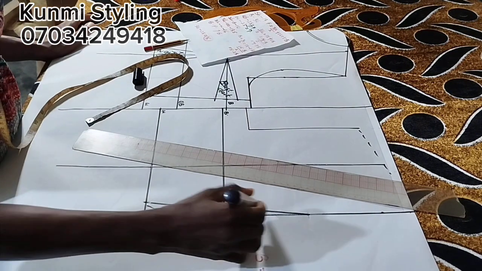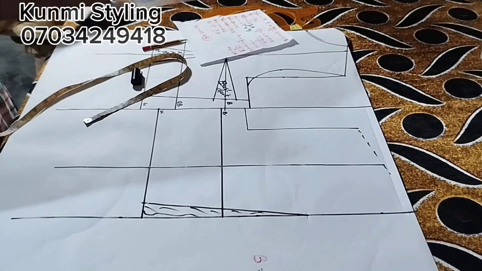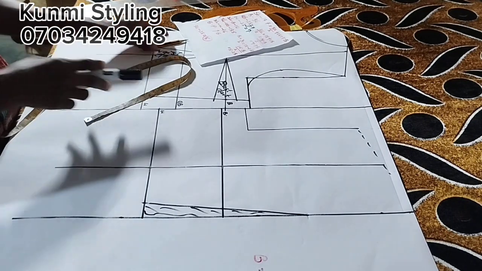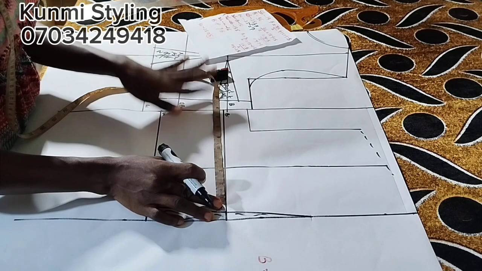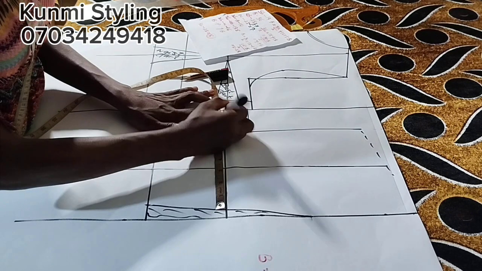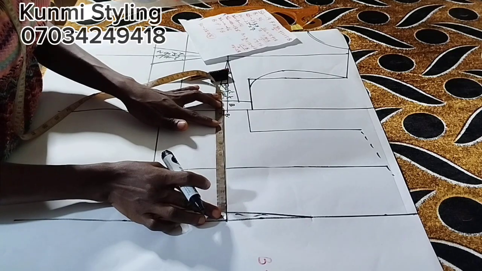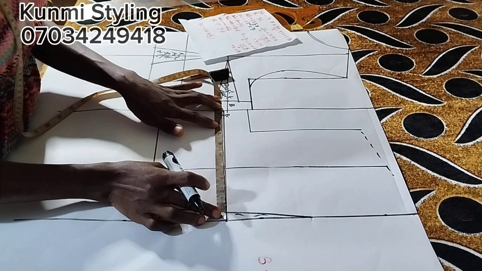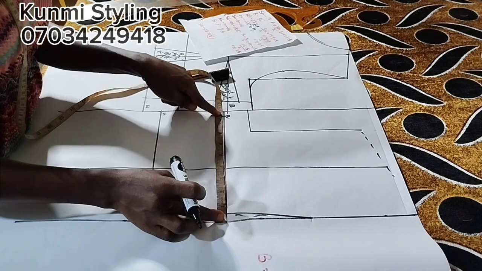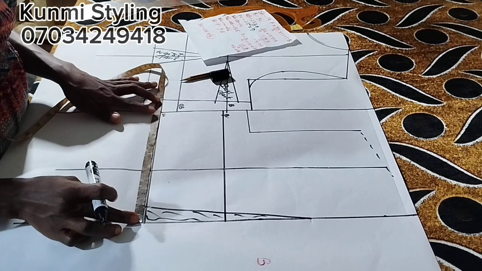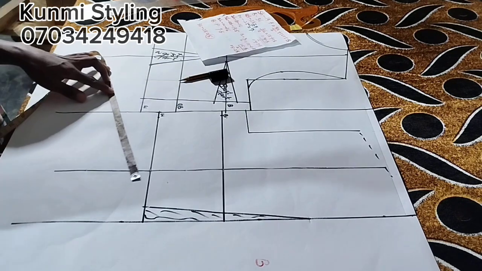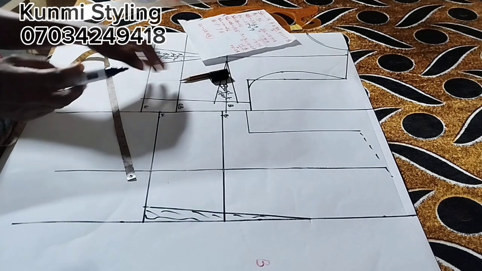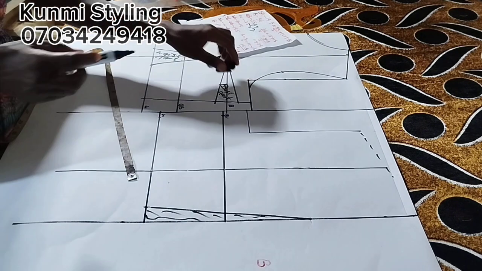So all this part is not part of our measurement again. Do you understand? Measurement. We have 8.25. So this is our 8.25. But for us to have a straight line, just like the way we do at the front, we'll go back to the origin and take it. We have 8.75. I will come down and measure that 8.75 for me to have a straight line. Do you understand? For me to have a straight line.